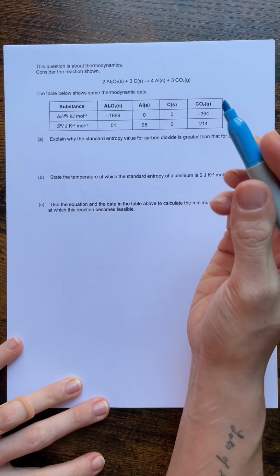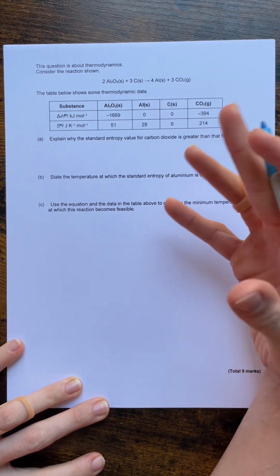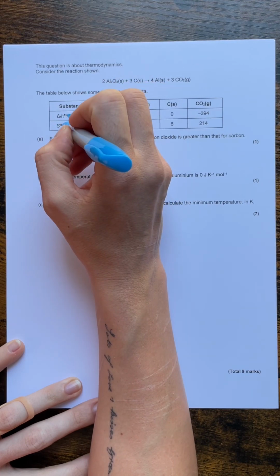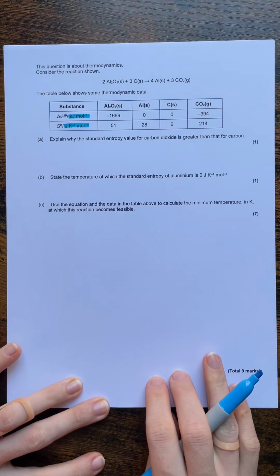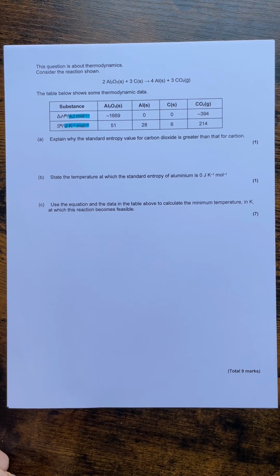Obviously we're going to need to get all of those quantities in the same unit, so we're going to go for kilojoules per mole. So whatever we calculate delta S to be, we're going to have to change that from joules into kilojoules, and that is something that students often forget when it comes to the calculations.